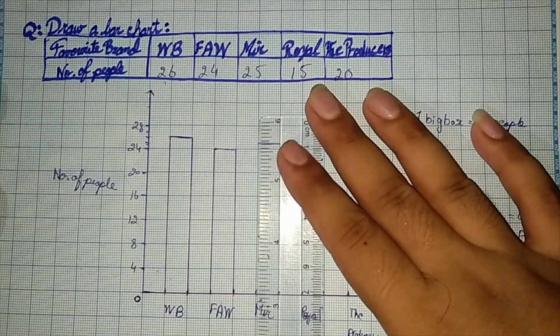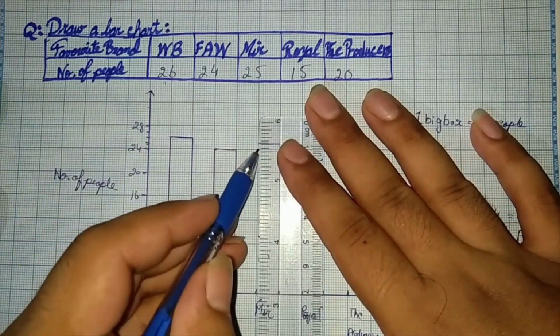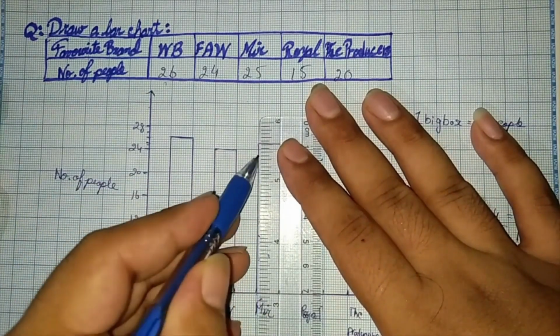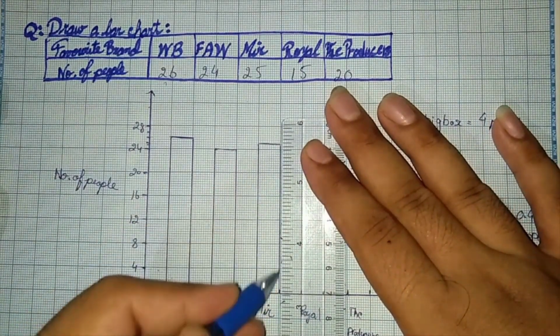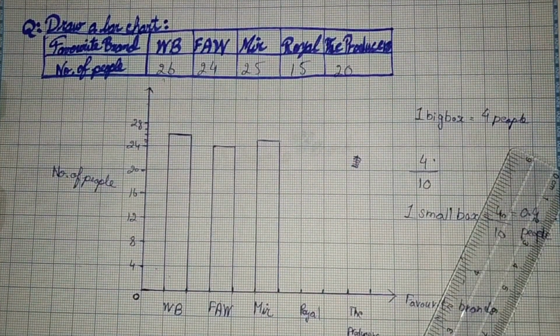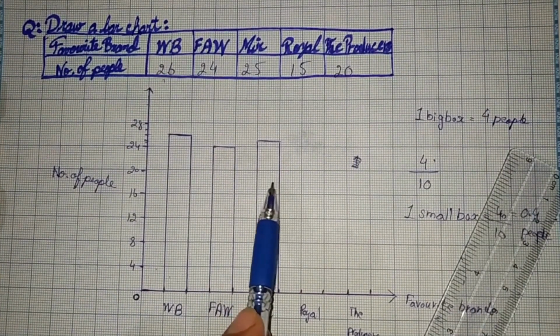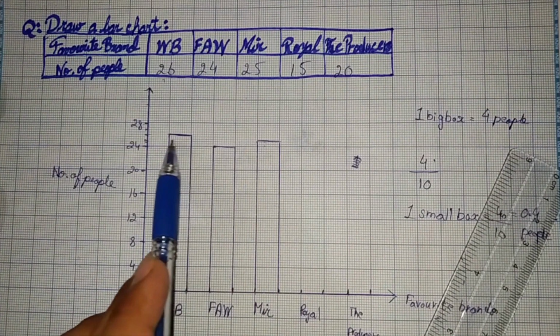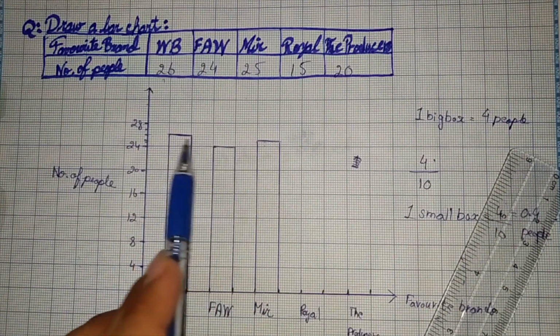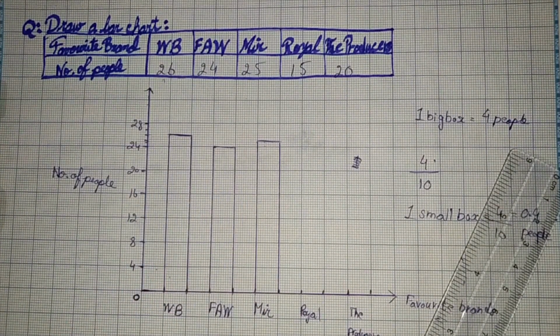So this is the bar of company Mir, and it will show us the number of people who liked this brand. You can see here we have 25, and we can see it by just looking at the corresponding number.